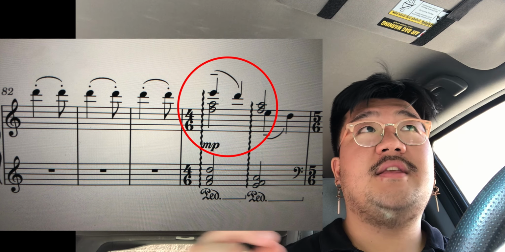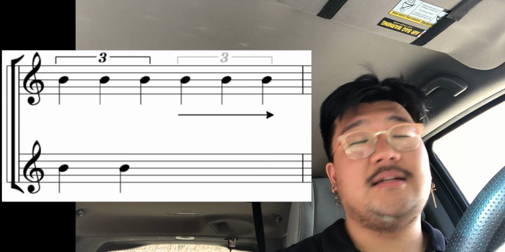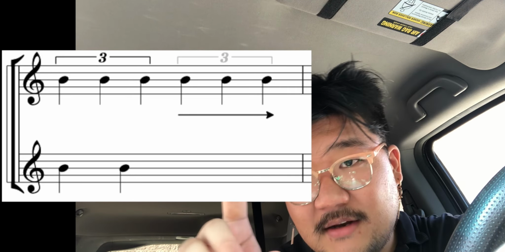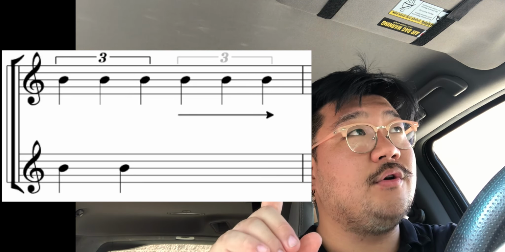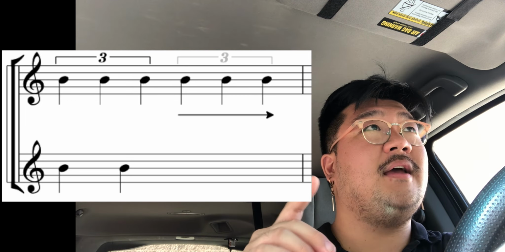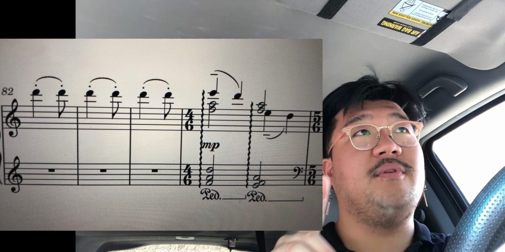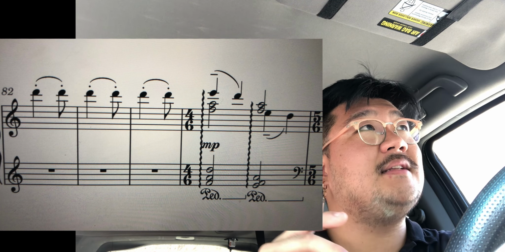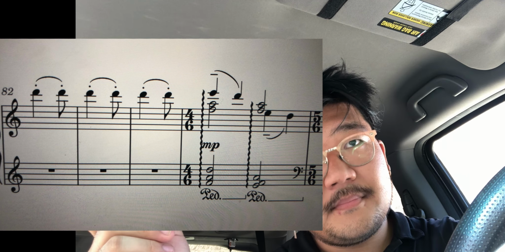What I do is I abandon the idea of keeping a quarter note pulse and I just continue on that triplet feeling. So if I were to play the 3/8 bars before and then continue, it would go like this.